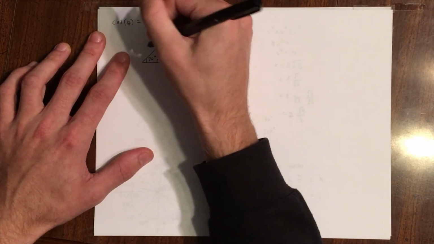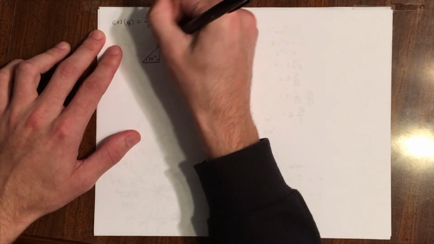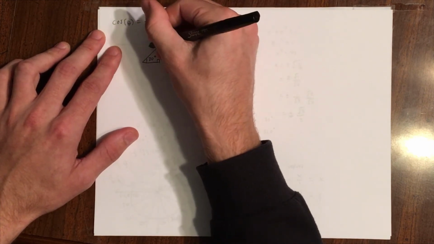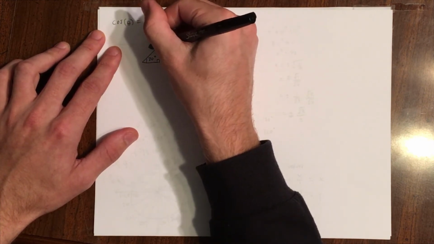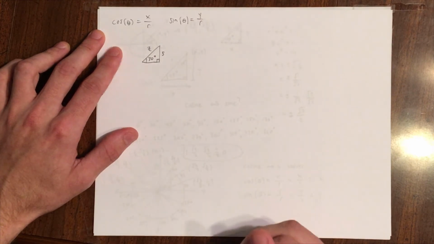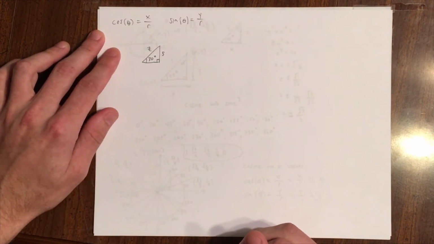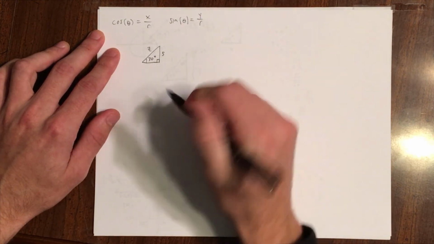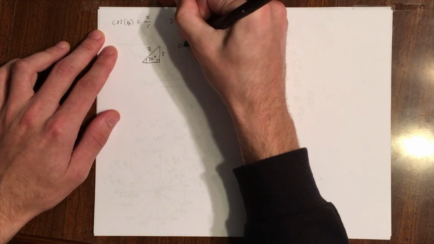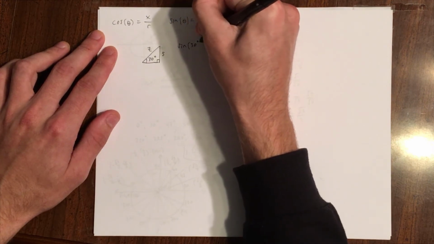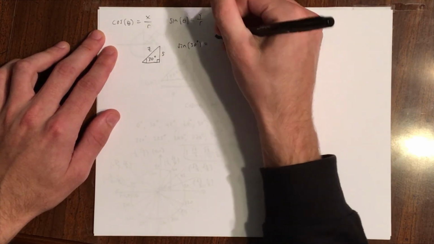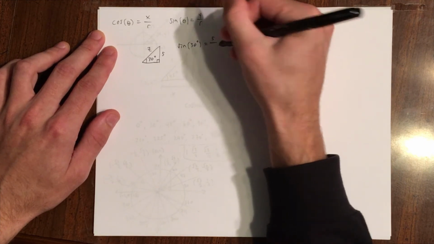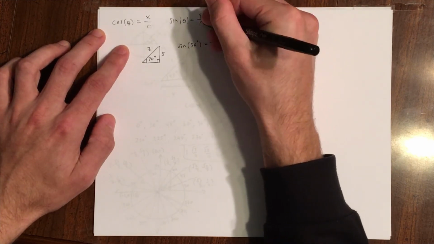So we know this is 5, and let's say that we're trying to find the hypotenuse, which is really the radius. So we'll call this z. All right, find z. Well, since this is referring to the y value, we can use sine. So sine of 30 degrees is equal to 5 over z, which is the radius.